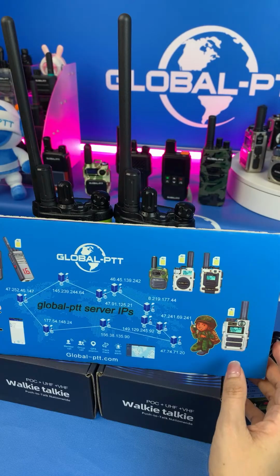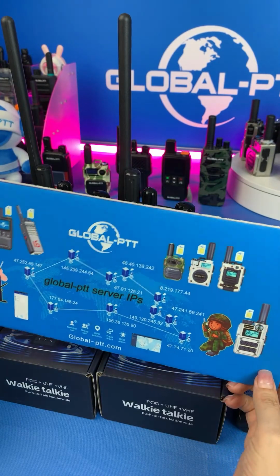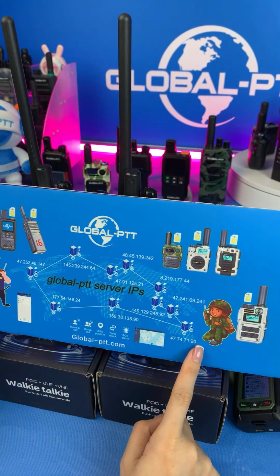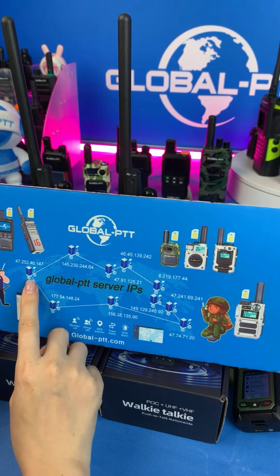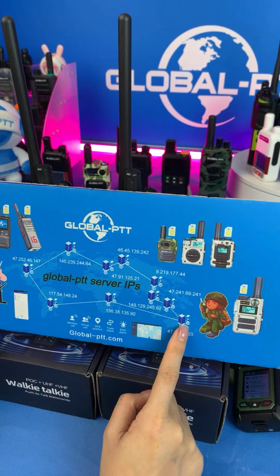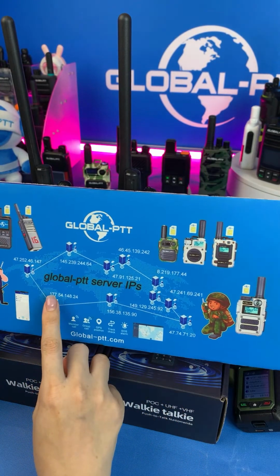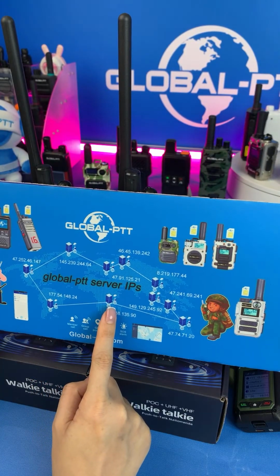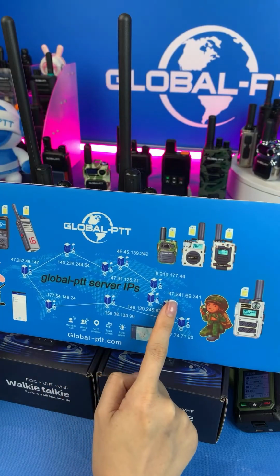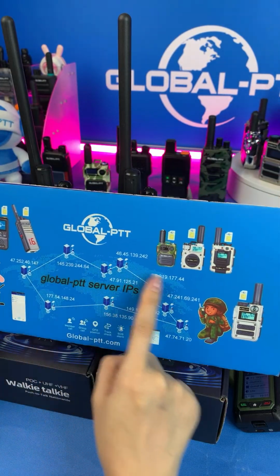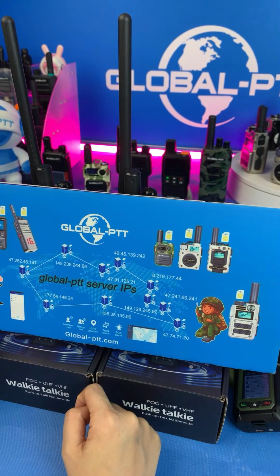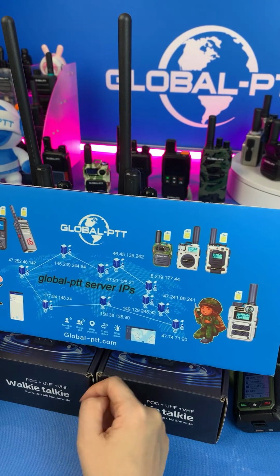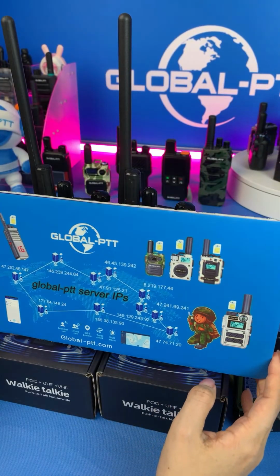Okay, the global PTT server IPs, it is a net. It is over the world. That's why we can call from one country to another. We can call from United States to Melbourne, Australia. We can talk from Spain to South Africa. We can also talk from UK to Japan. As long as you are in our global PTT system, you're just using the global PTT servers, we can achieve the international call. But it is still based on the 4G signal, on the 4G reception.